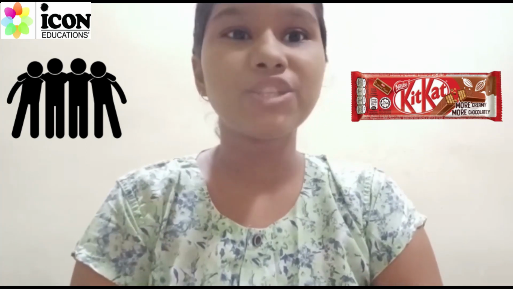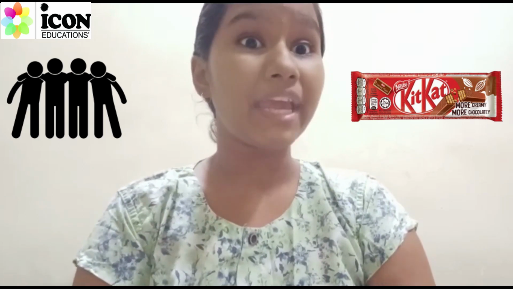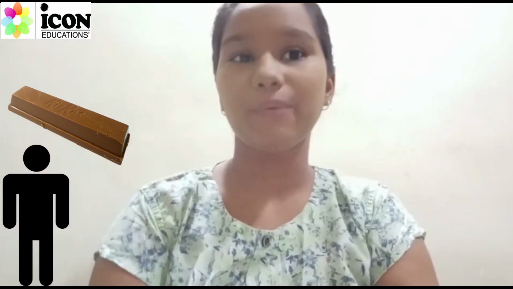Before going on to the topic, I would like to tell you all a small story. Once there were 4 friends and all 4 friends had only one chocolate. They all were thinking what to do, and they finally decided that they will make 4 equal parts of the one chocolate. Means each child or each friend will get one part out of the 4 equal parts.